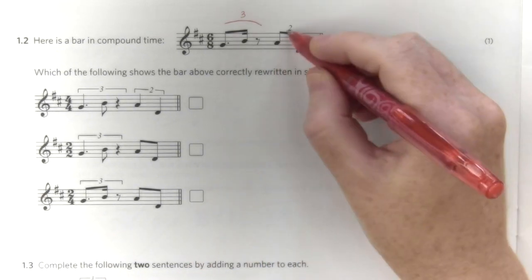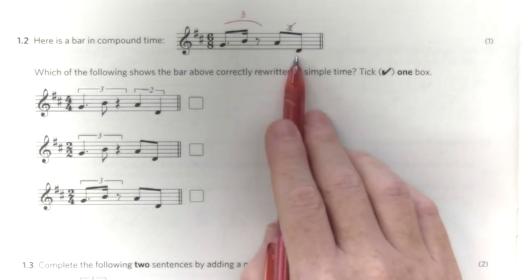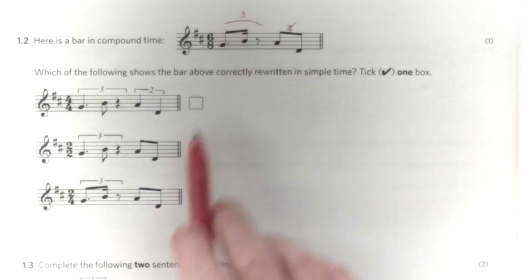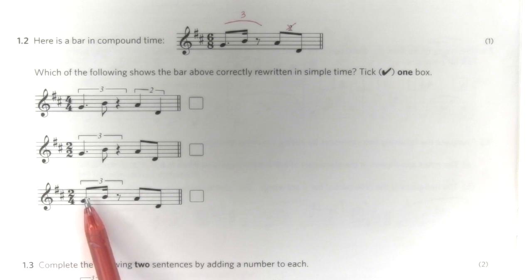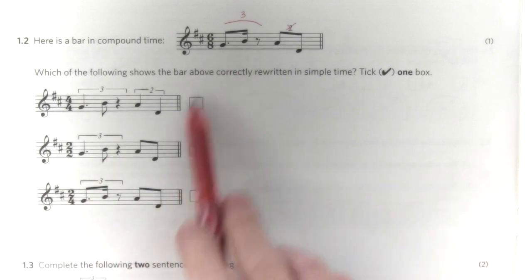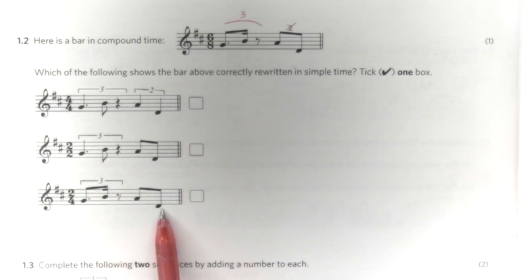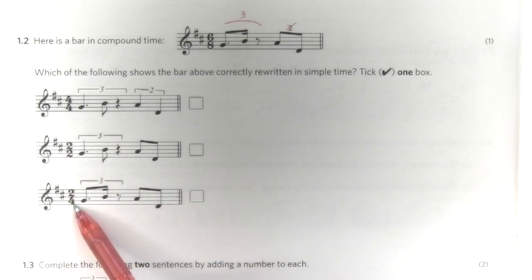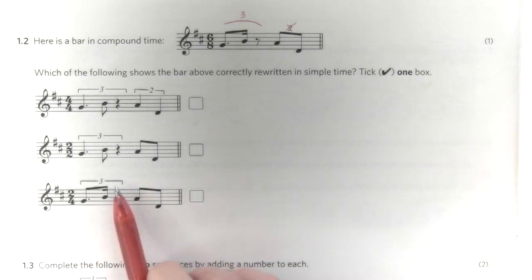A duplet becomes a normal couple of 2 quavers. So where do we have this figure? Let's have a look. 3 and 2, we have it here. So now we need to decide which one is the right answer. 2/2 or 2/4? Well, the answer is 2/4, and I'll tell you why.